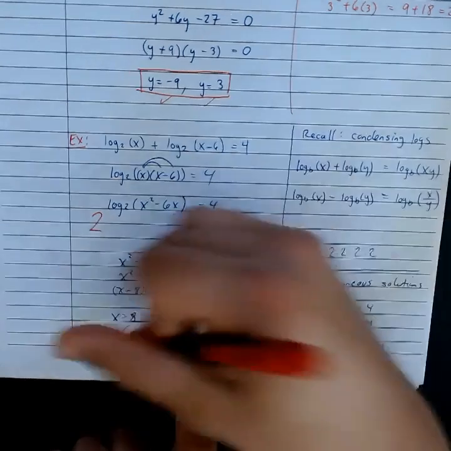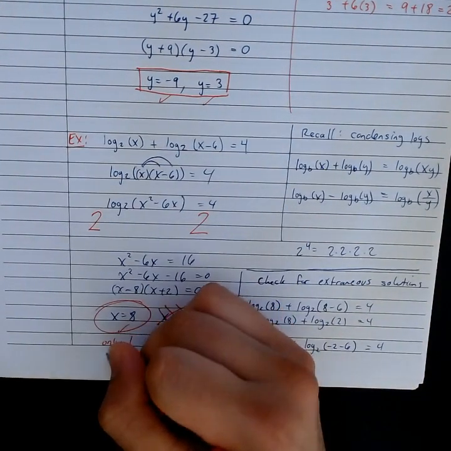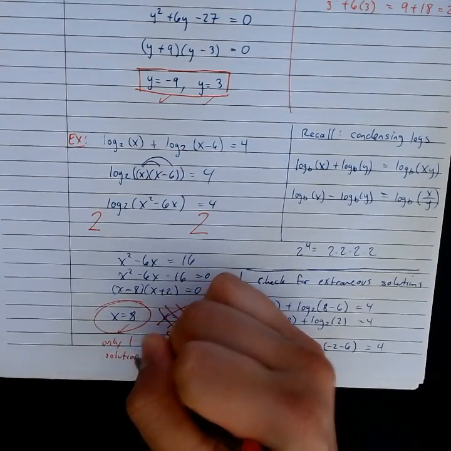And so what does that mean? That means we have only one solution. Just like that.